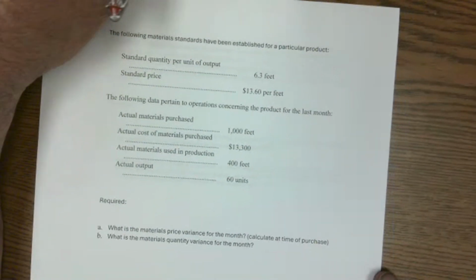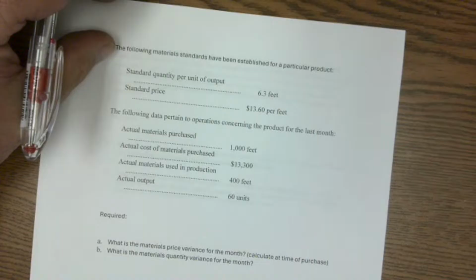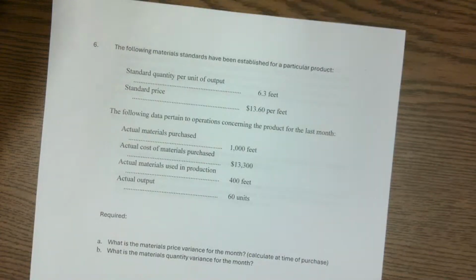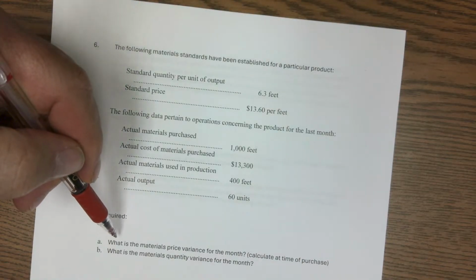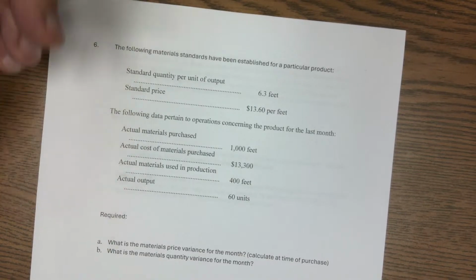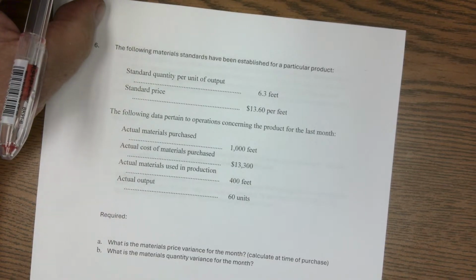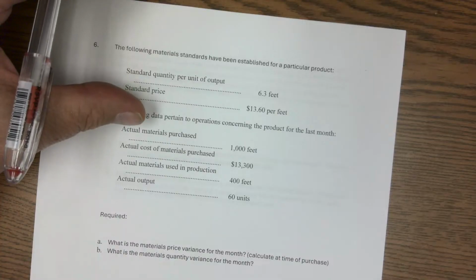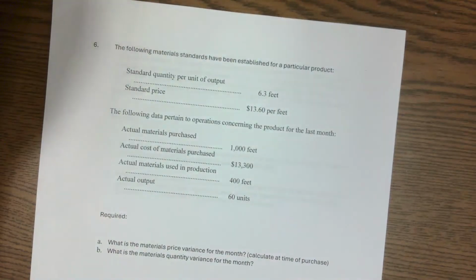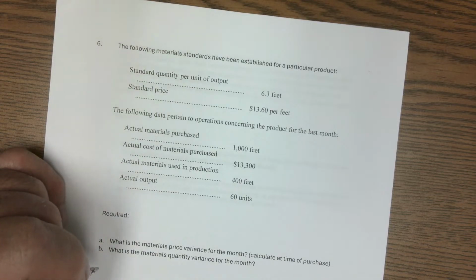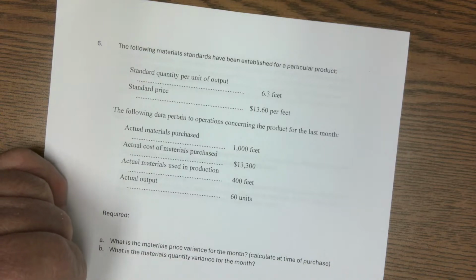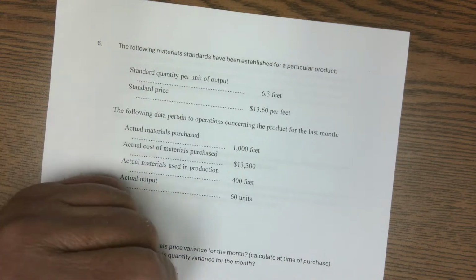Okay, we're continuing with the exam review for accounting, final exam review for accounting 3303. And this is a standard costing problem. So we want to know the materials price variance for the month and the materials quantity variance for the month. And they ask us to calculate at the time of purchase. So we purchased 1,000 board feet, and it cost us 13,300. This is the actual.